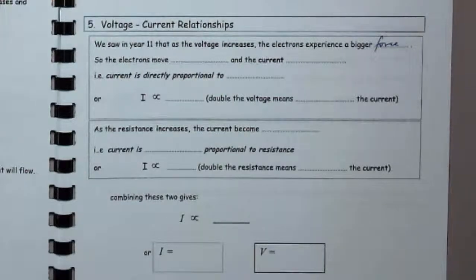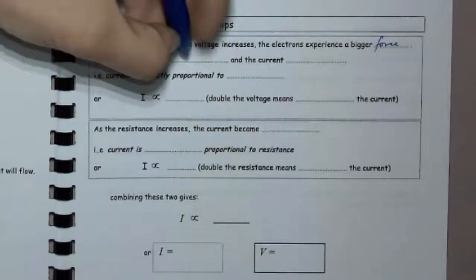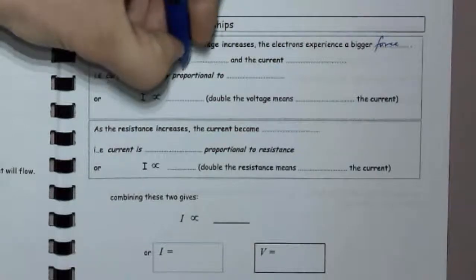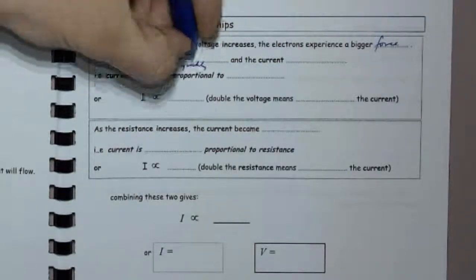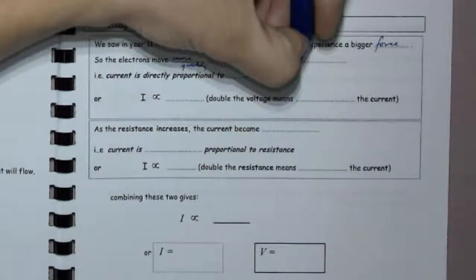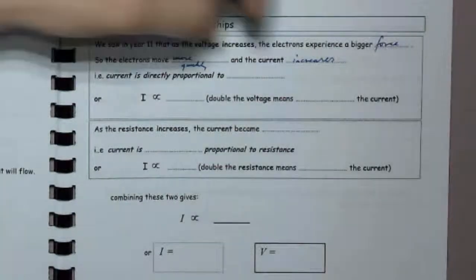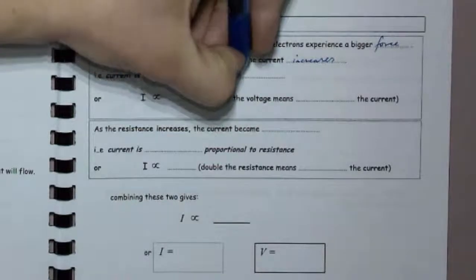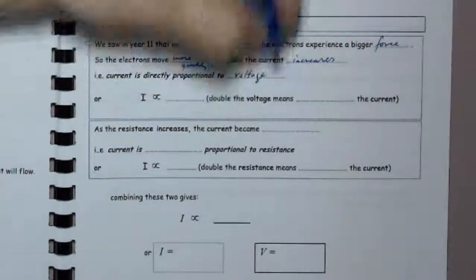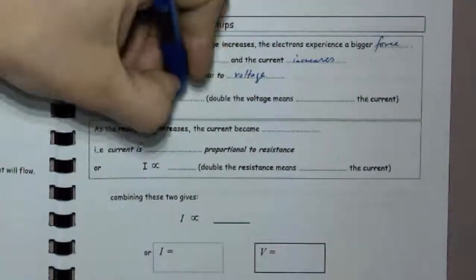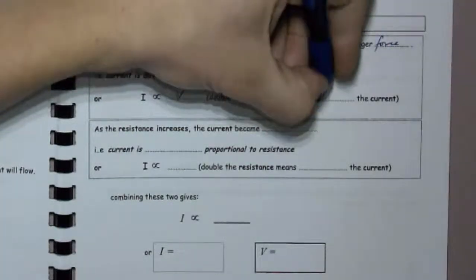So the electrons move more quickly, and the current increases, i.e. the current is directly proportional to the voltage, or I is proportional to V. Double the voltage means double the current.